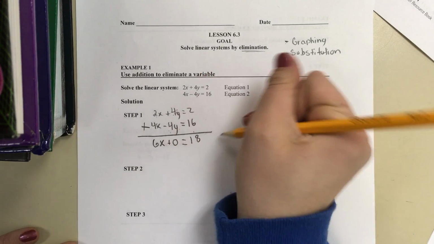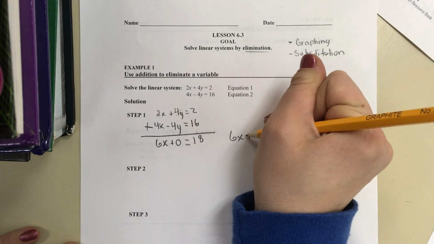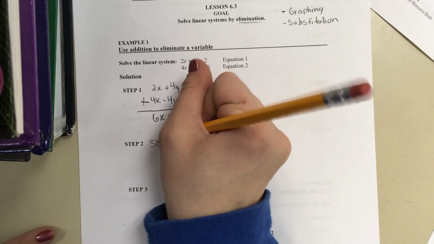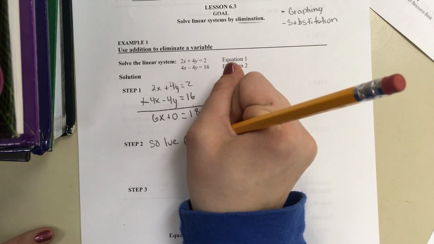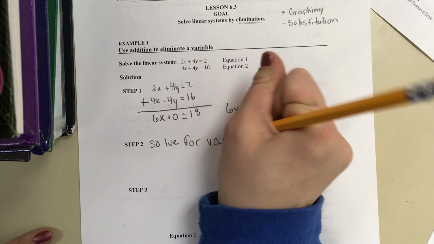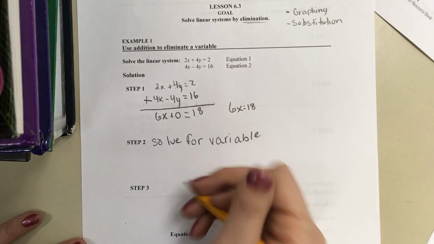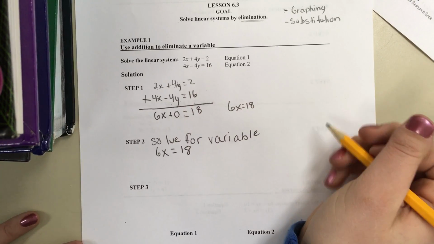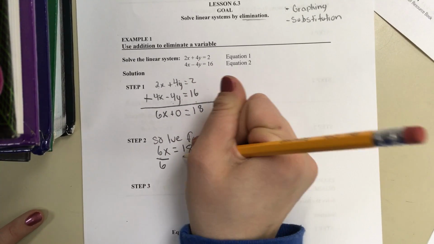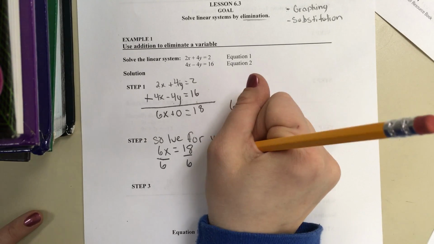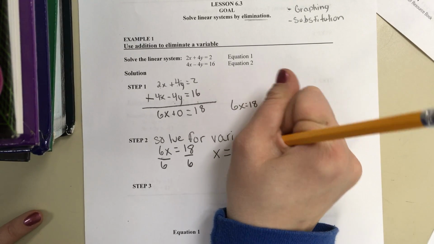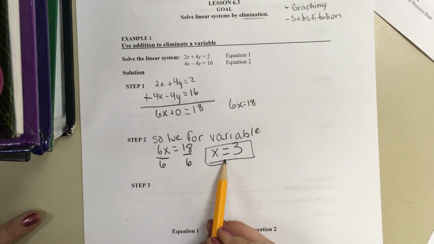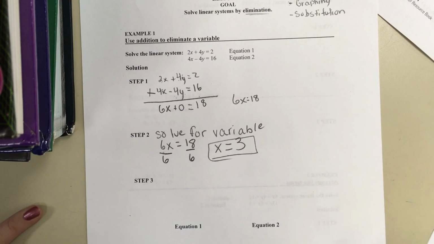Step 2, now we have this equation, 6x equals 18. We can solve for our variable. So we have 6x equals 18, and I can divide both sides by 6. So x equals 3. This now can be used to find the missing y.